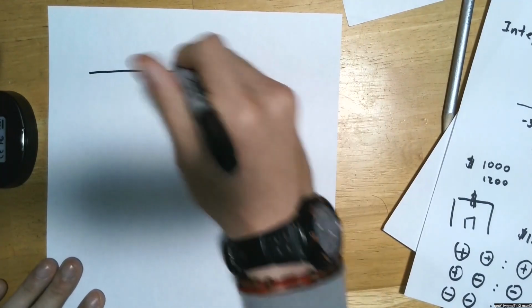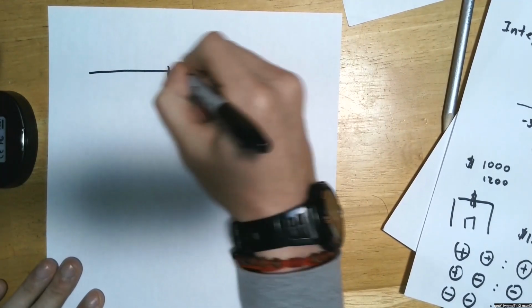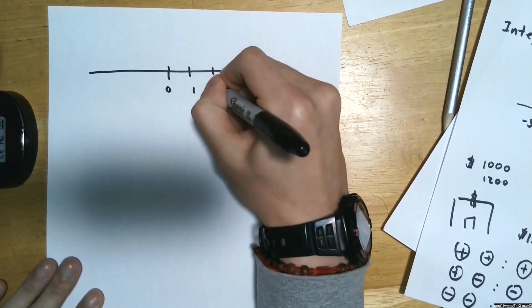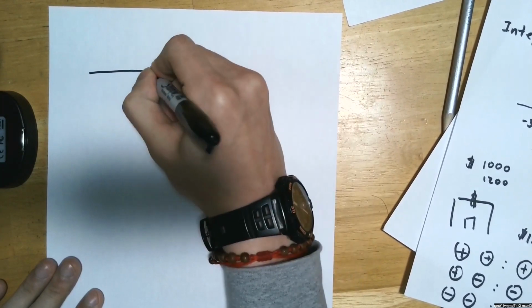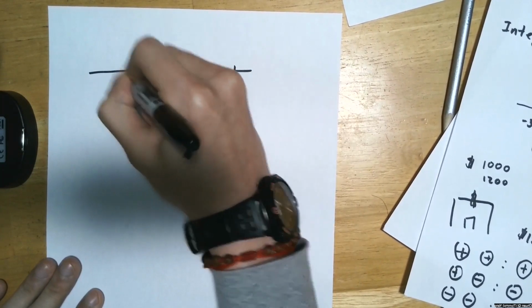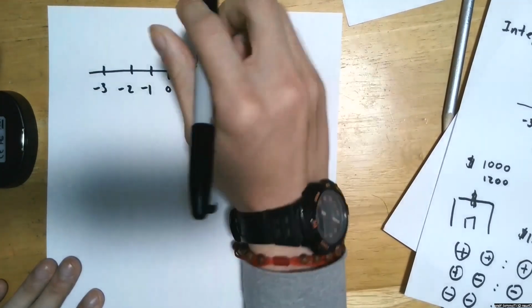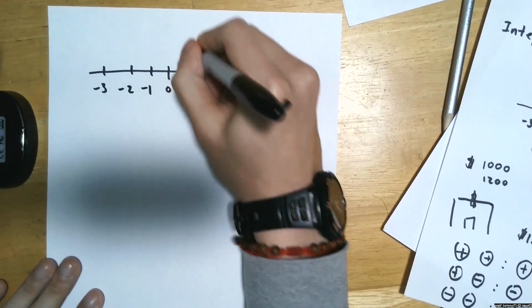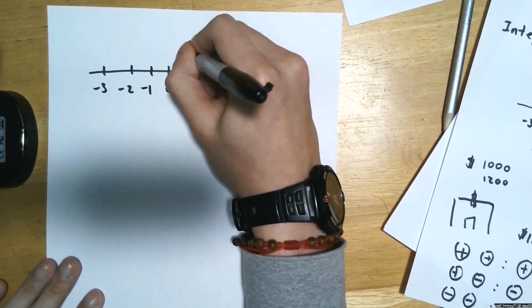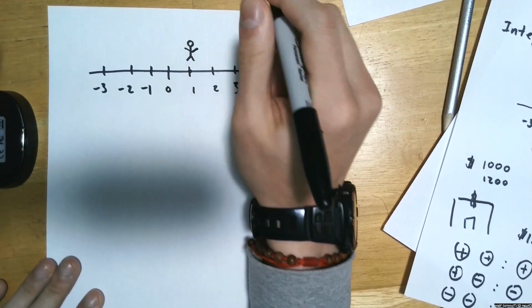Imagine that we have an imaginary number line of all the integers possible here. Imagine you are in this position, at position 1 of the number line.